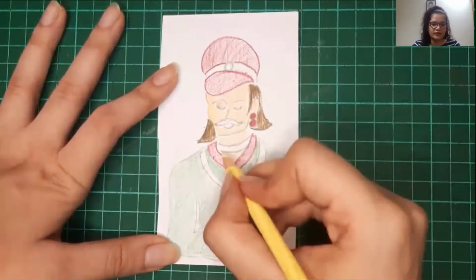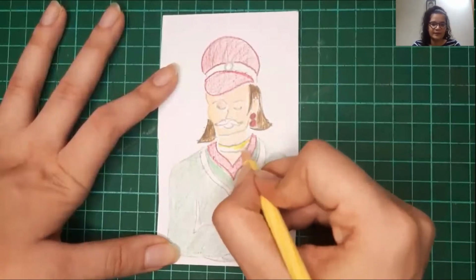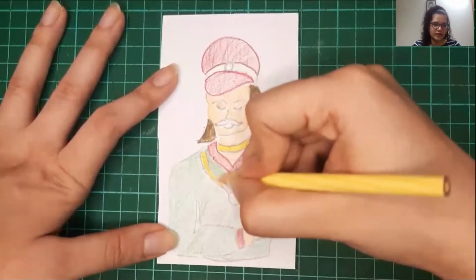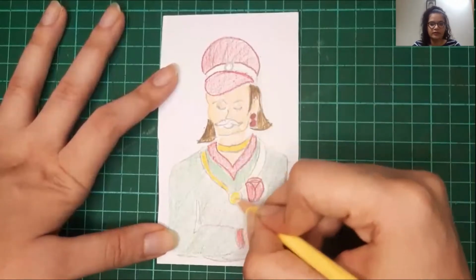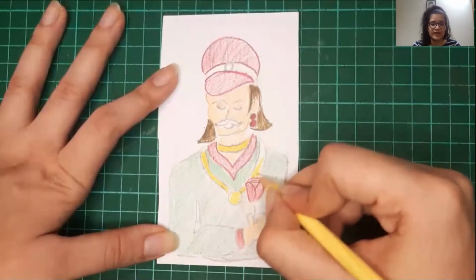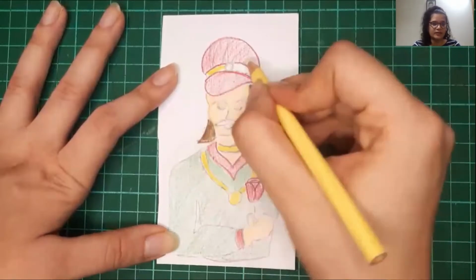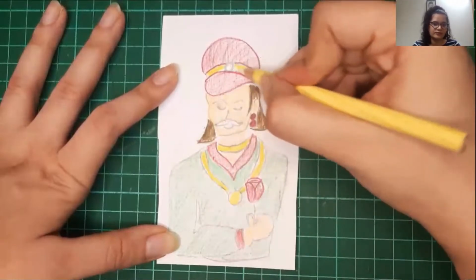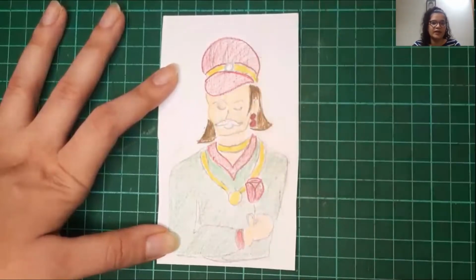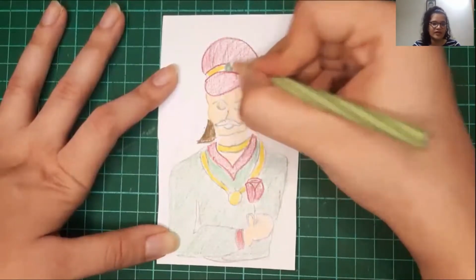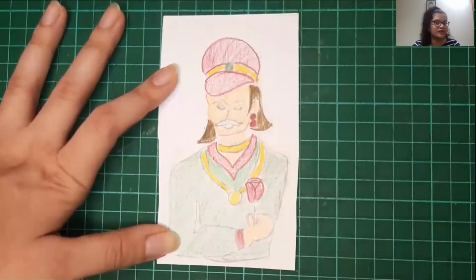Let's go on to the jewels. So gold over here, another gold over here, and I'm going to use the same gold color for the headband itself. So let me just color it. Okay, let's do the circle with green to match the attire. Okay, like emerald. Okay, what is left?